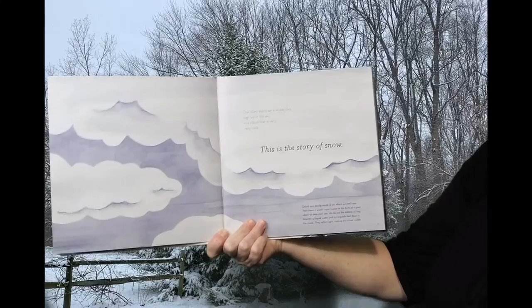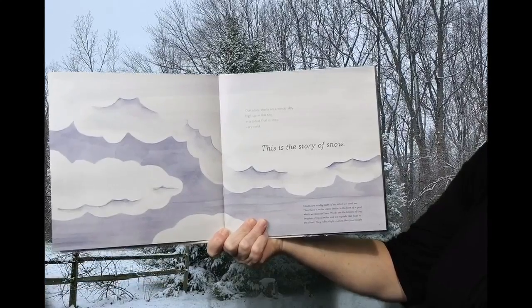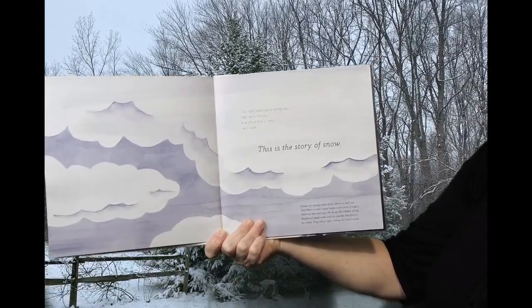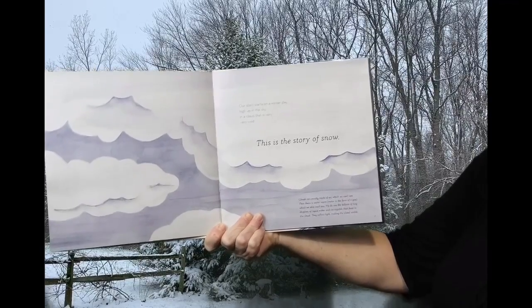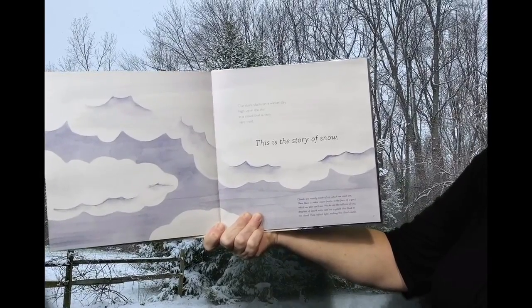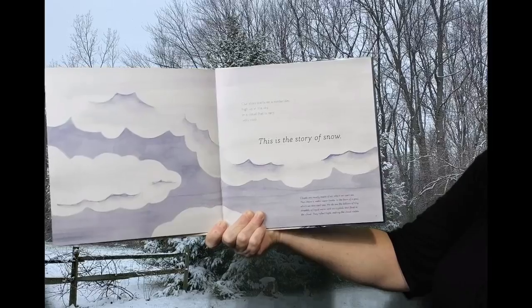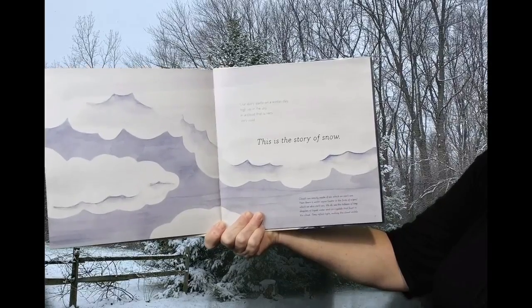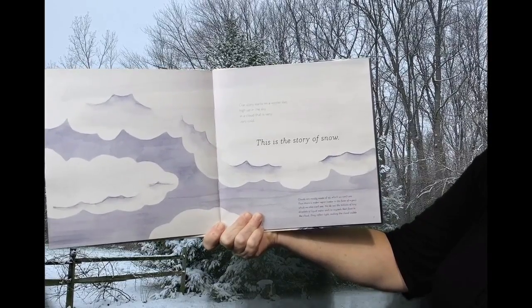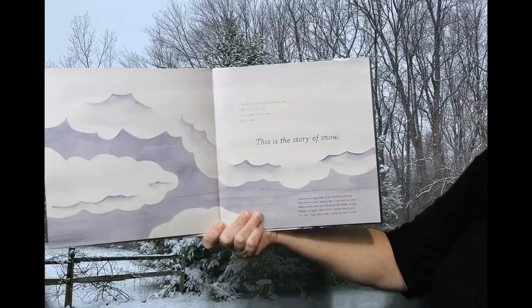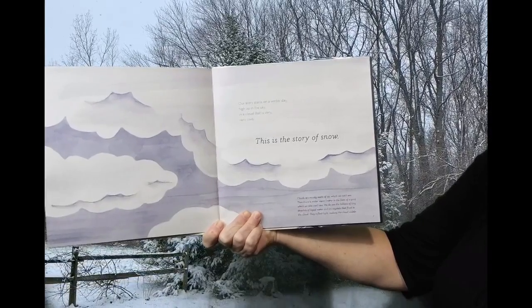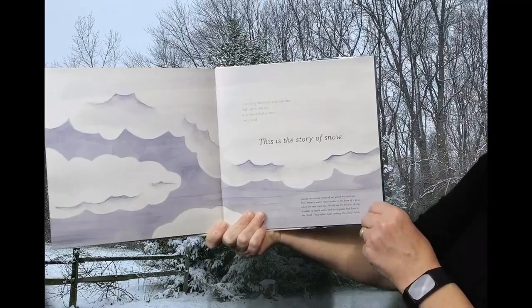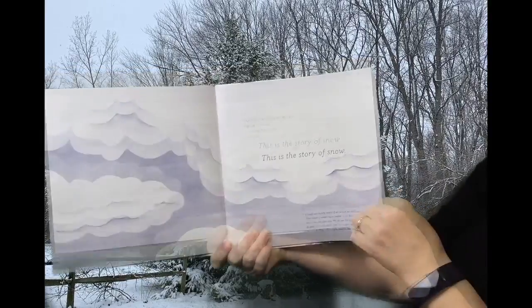Our story starts on a winter day high up in the sky in a cloud that is very, very cold. This is the story of snow. Clouds are mostly made of air, which we can't see. Then there is water vapor, water in the form of a gas, which we also can't see. We do see the billions of tiny droplets of liquid water and ice crystals that float in the cloud. They reflect the light, making the cloud look visible.